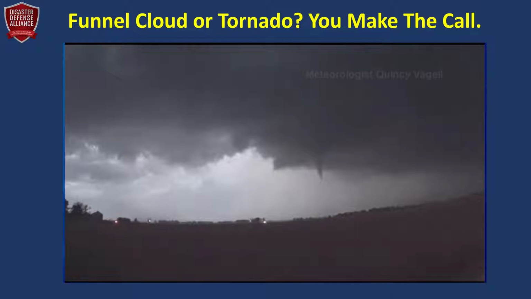Take a look at this video. Would you report this feature as a scud cloud, a funnel cloud, or a tornado? Pay close attention.